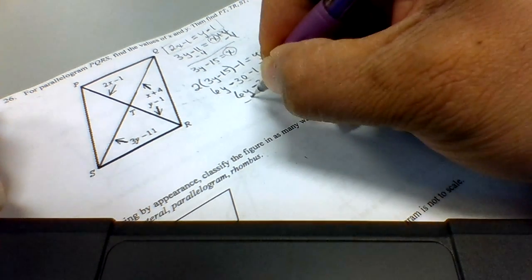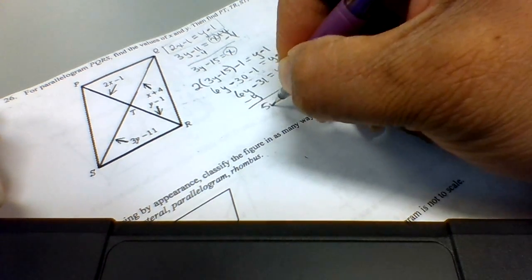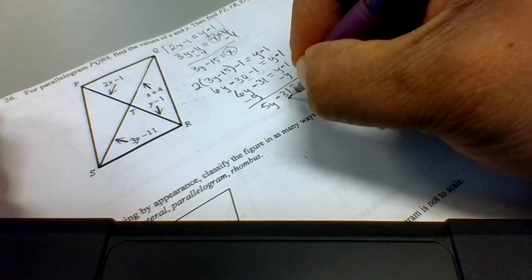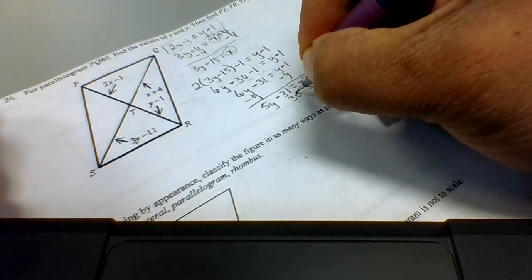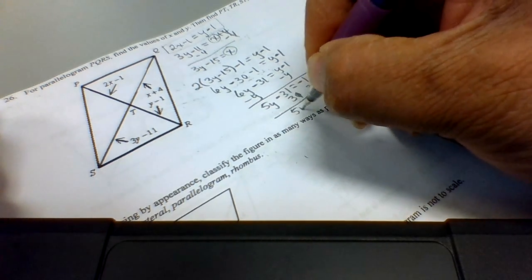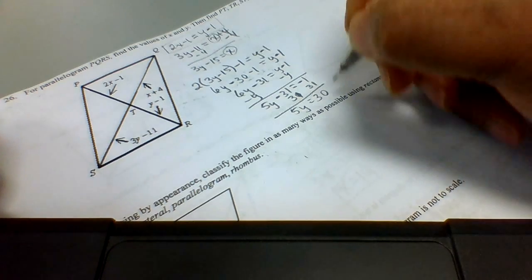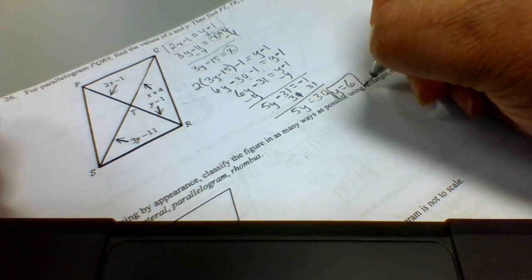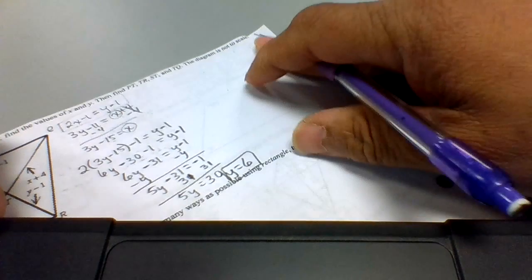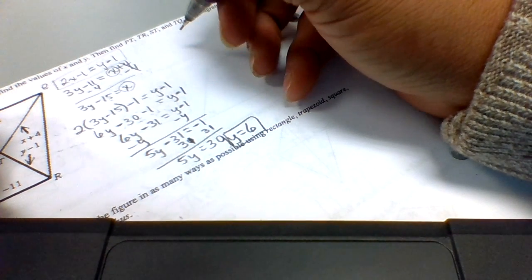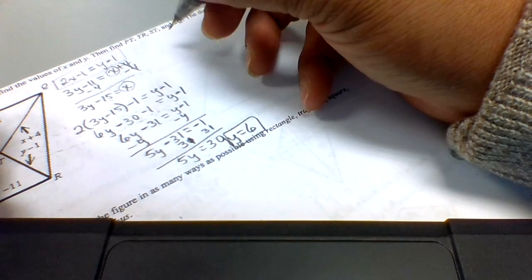Subtract y from both sides. So I get 5y minus 31 is equal to minus 1. Add 31 to both sides. And so I get 5y is equal to 30. So y is equal to 6. Okay, and now I have to go find my x.